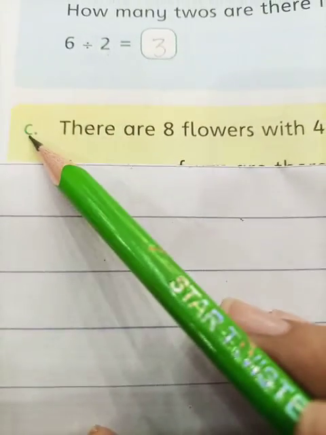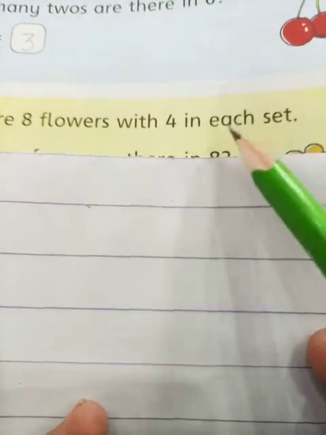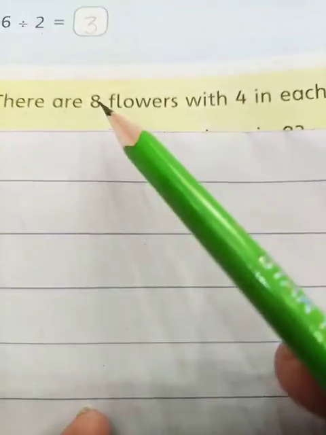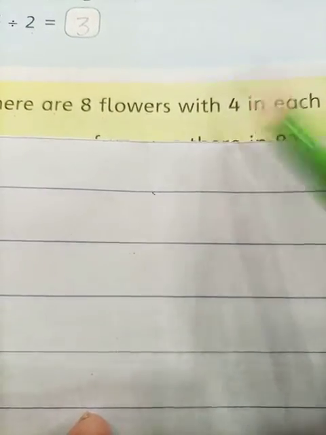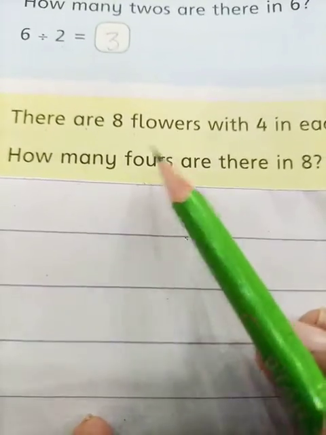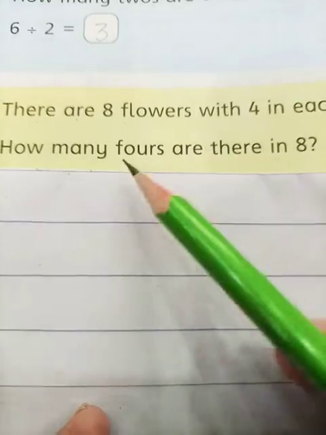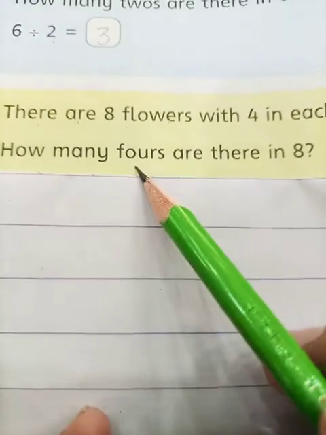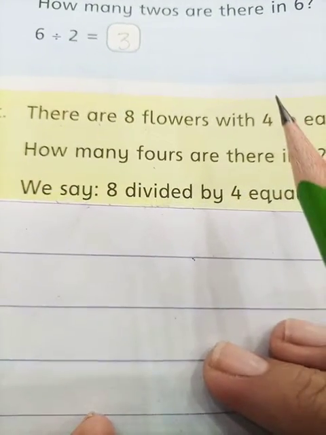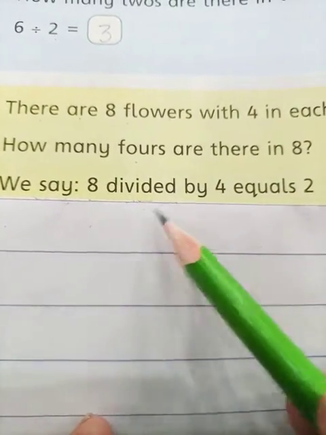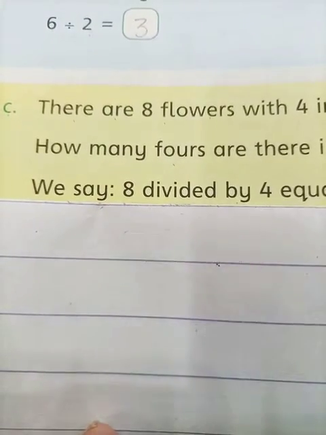Next question is part C. There are 8 flowers with 4 in each set. Okay, we have the 8 flowers and each set is having the 4 flowers. Okay, and now the question is, how many 4's are there in 8? So we will divide our 8 by the number 4 to get our answer, and we can say it as 8 divided by 4, and next is our answer.